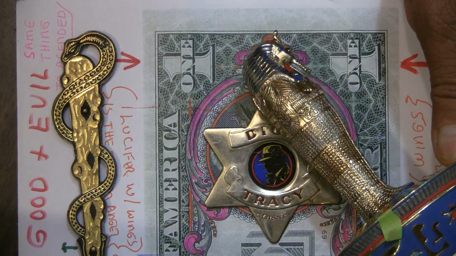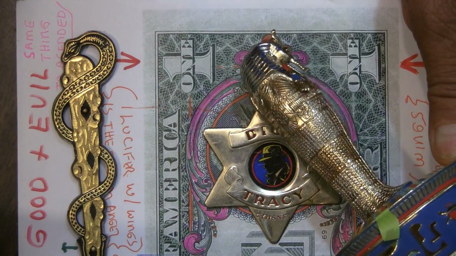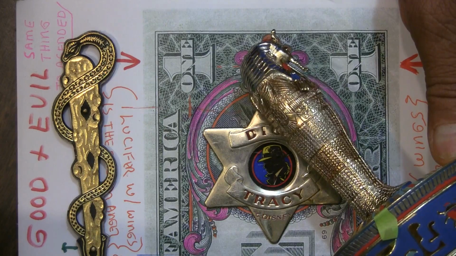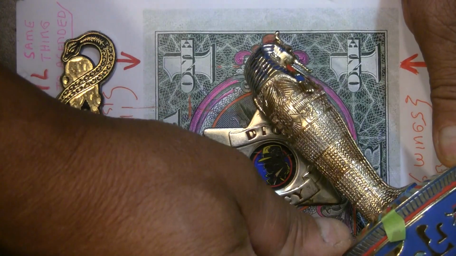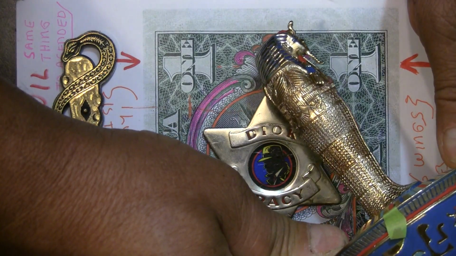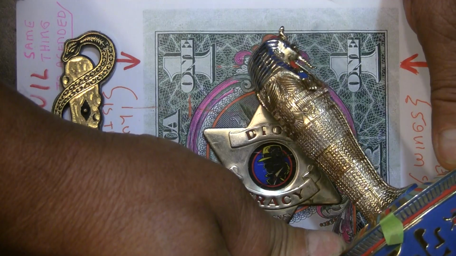Ladies and gentlemen, this is Michael Fazio depicting the many different various forms of gods that appear upon the obverse and reverse of the $1 bill. And in this instance, what you are looking at is a profile of Tutankhamun.